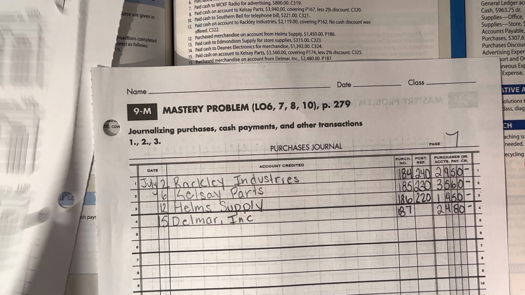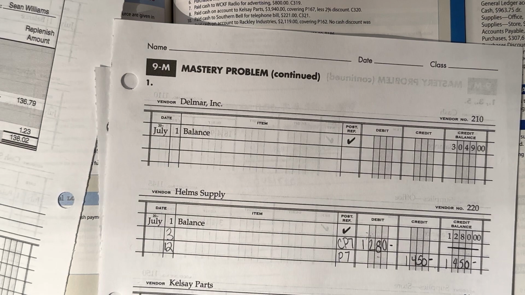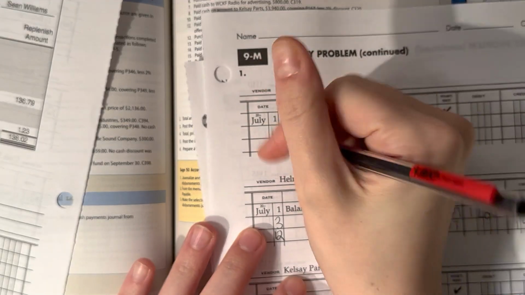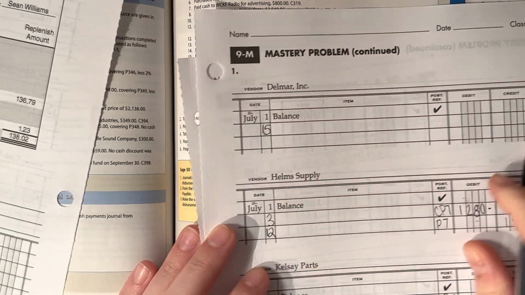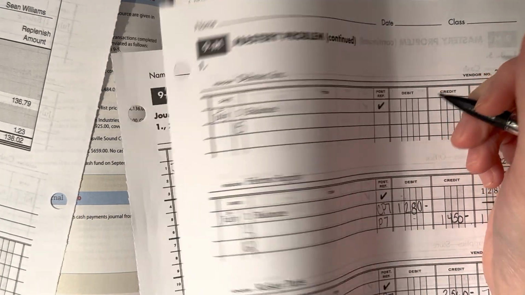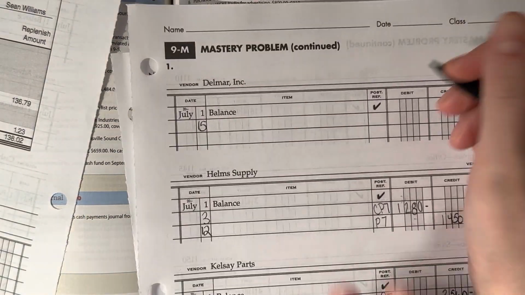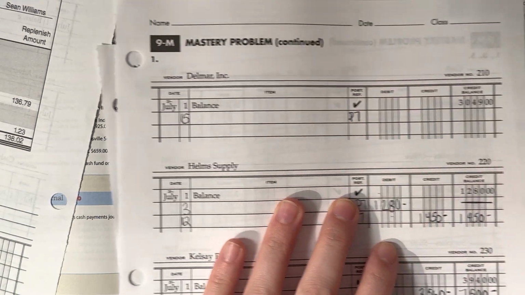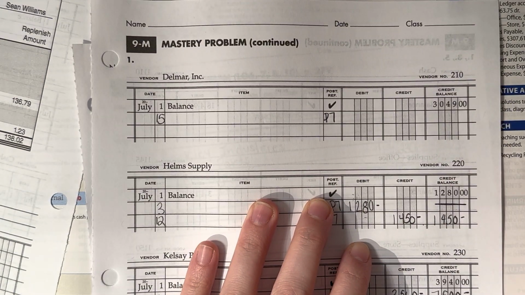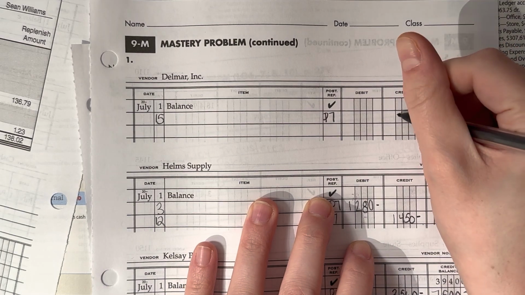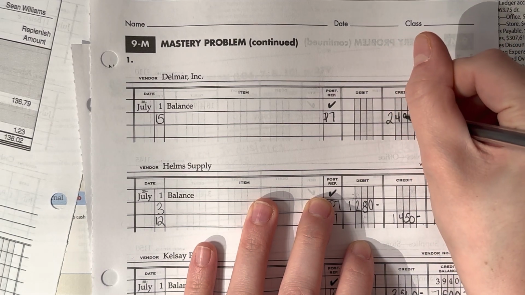So I find Delmar's balance and I go ahead and complete it like we normally do with the date. So 15th, nothing in there. It is purchases 7. And we have a credit of $2,480.